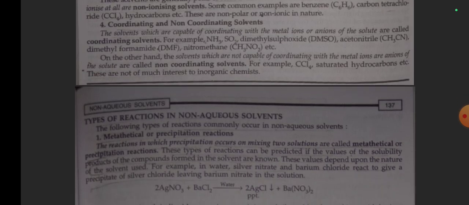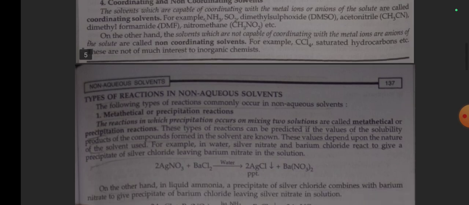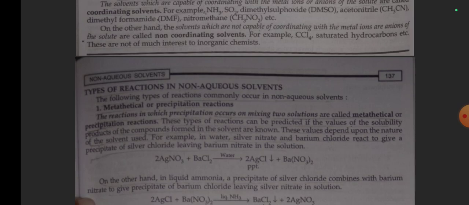Number 4, coordinating and non-coordinating solvents. The solvents which are capable of coordinating with the metal ions or anions of the solute are called coordinating solvents. For example, NH3, SO2, dimethyl sulfoxide, acetonitrile, dimethyl formamide, nitromethane, etc. On the other hand, the solvents which are not capable of coordinating with the metal ions or anions of the solute are called non-coordinating solvents. For example, CCl4, saturated hydrocarbons, etc. These are not of much interest to organic chemists.